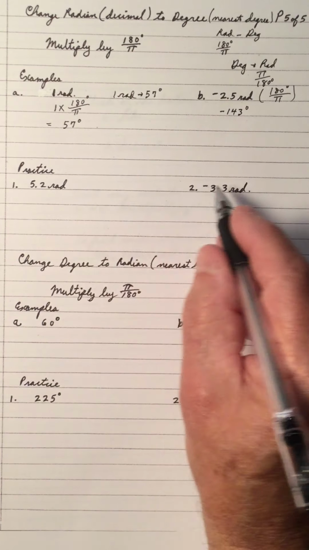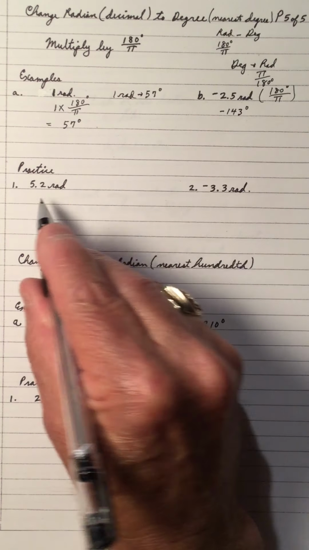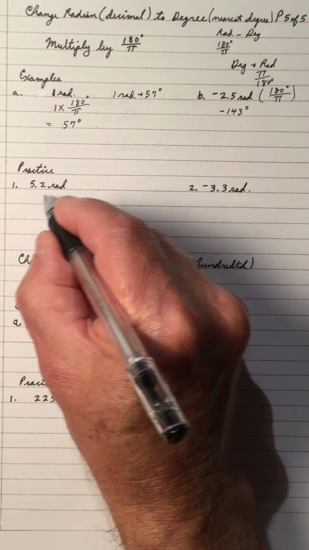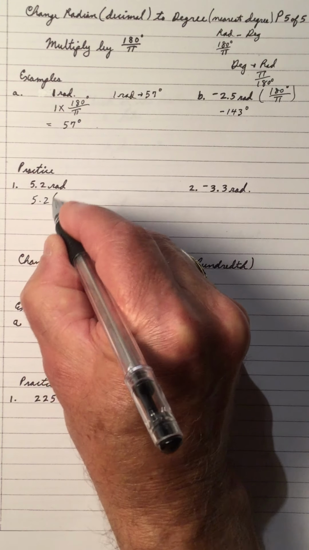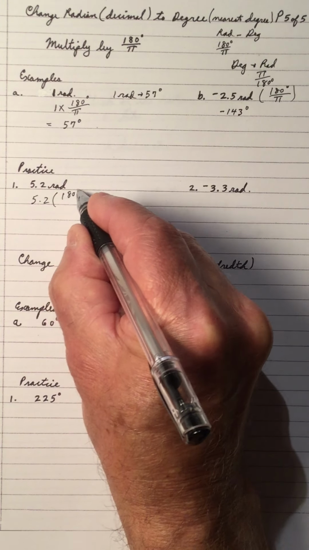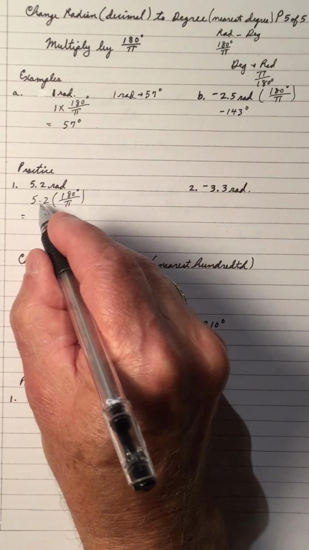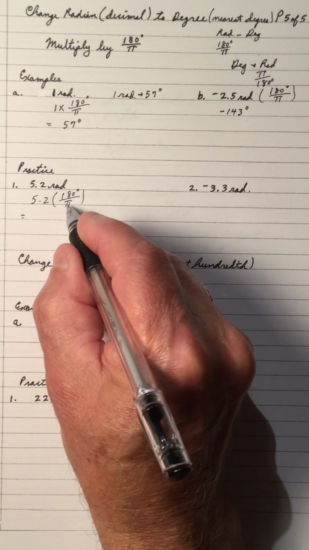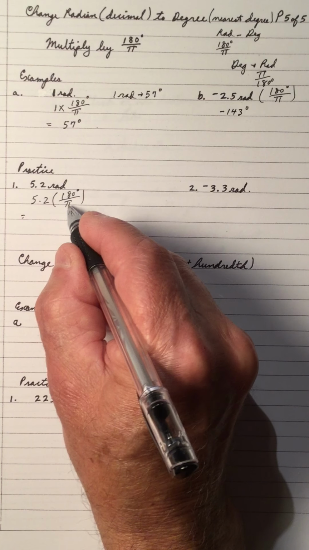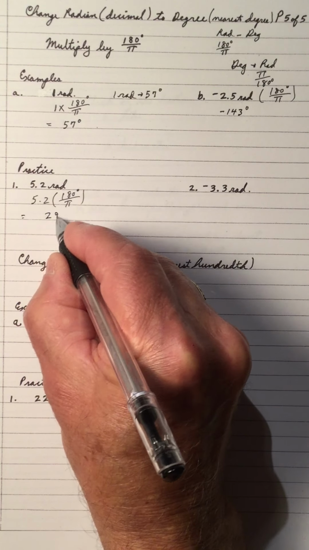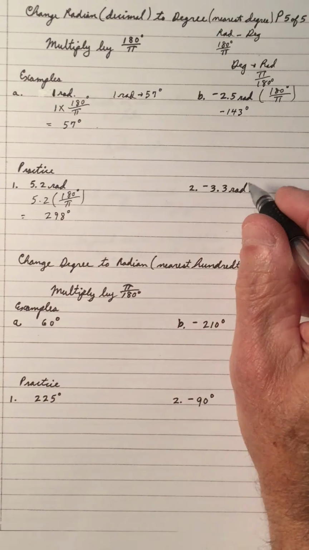And now pause your video and work these out. These radians are in decimals. So we multiply 5.2 by 180 over pi. And when you multiply 5.2 by 180 and divide by pi, or 3.14 on your calculator, you get 298 degrees.